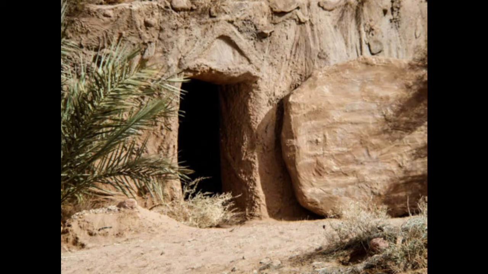Let's talk about the cave of Joseph of Arimathea. This is the place where the body of Jesus was supposed to have been laid to rest. And I'm sure that many of you know the story that after the body had been resting here for 3 days, the stone that sealed the mouth of the cave was mysteriously rolled away, and the cave was empty.